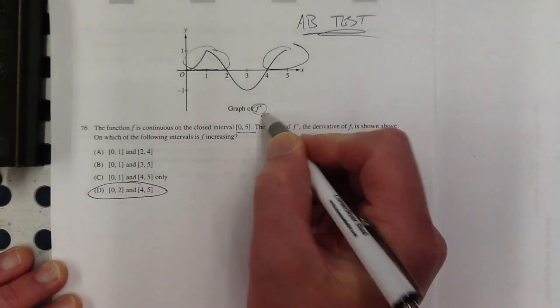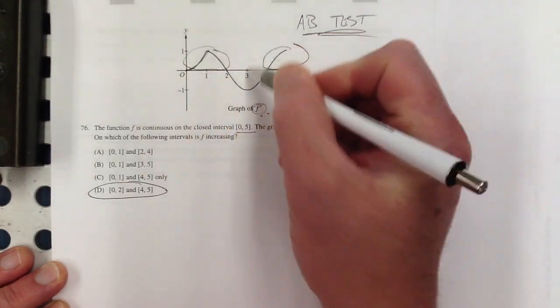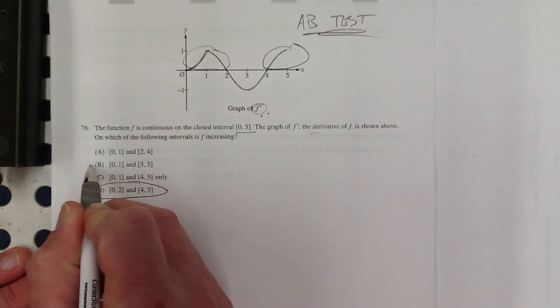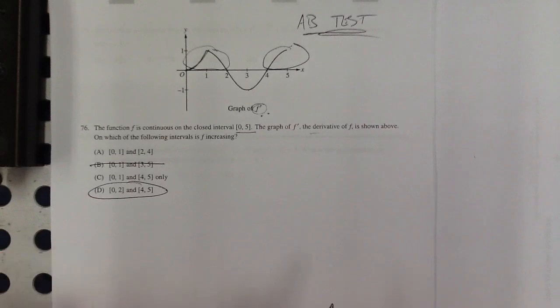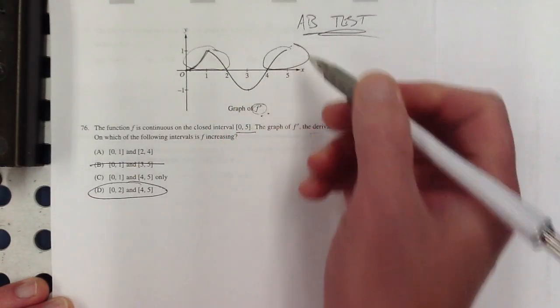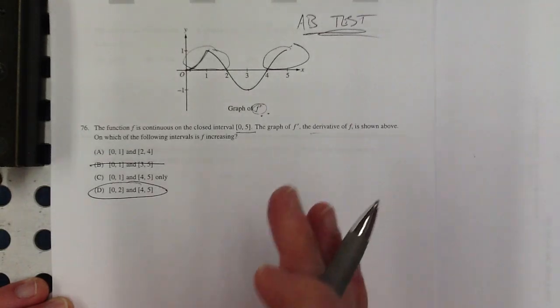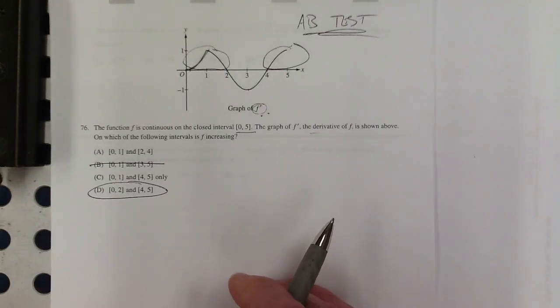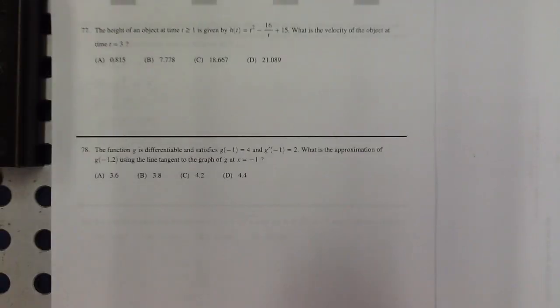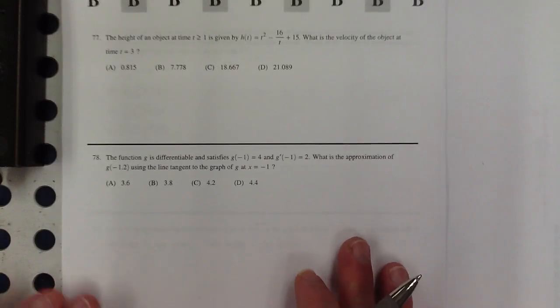If you look at this graph and you're like, oh, it's increasing here and here, I mean, that is what a third grader would say, right? Oh, where's it going up? From here to here and here to here. You cannot possibly think that that is the correct answer. That's just too not calculus, I guess. So don't choose that one.